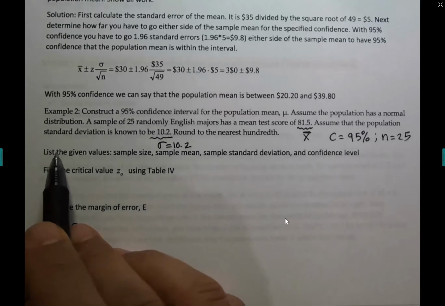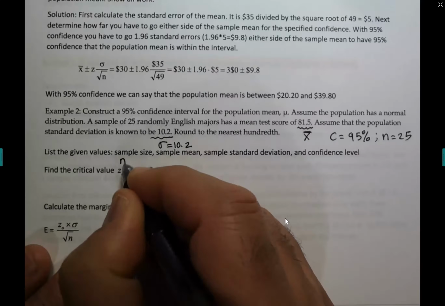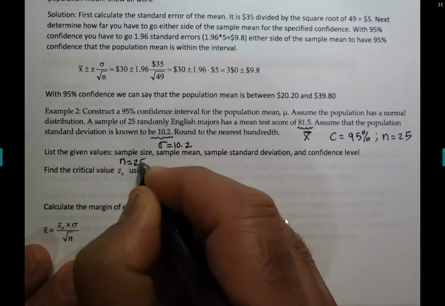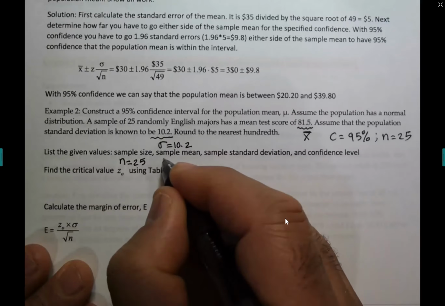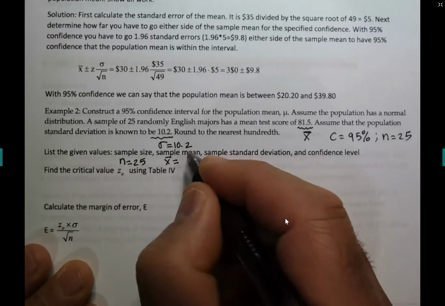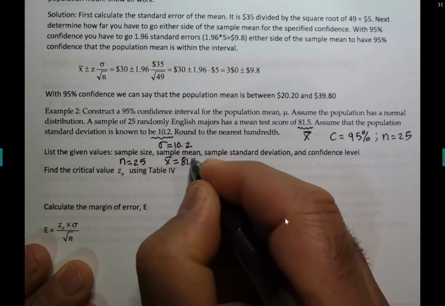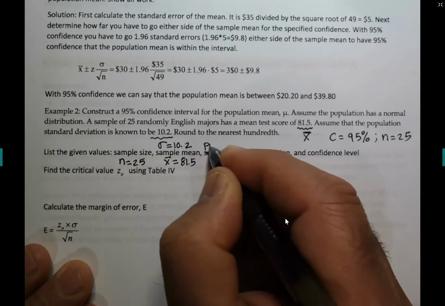So list the given values. Sample size, I'm gonna list them one more time, guys, 25. Sample mean, X bar, is what? 81.5. Okay, here I made a mistake. It's not a sample standard deviation, it's the population standard deviation.